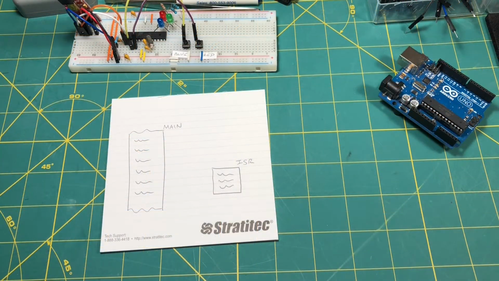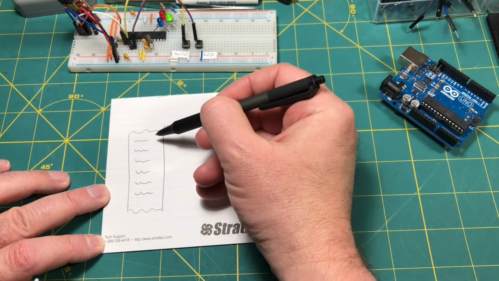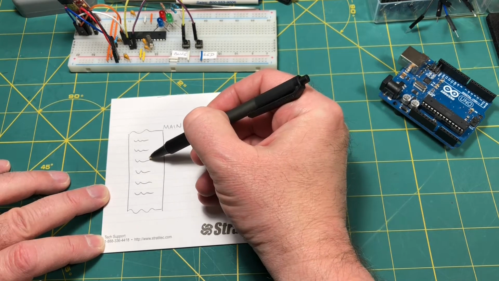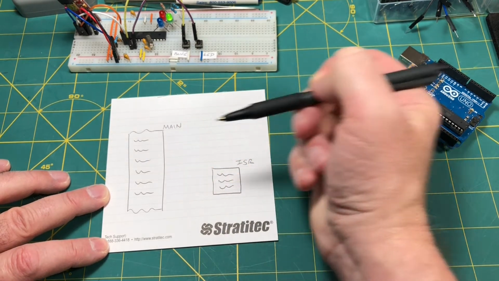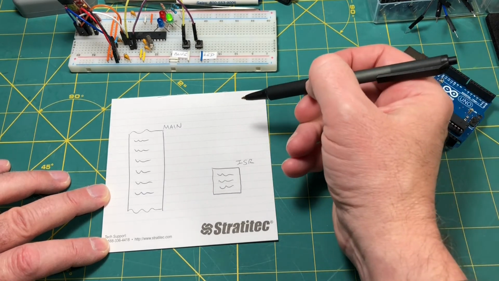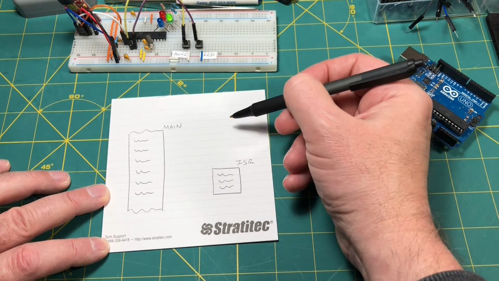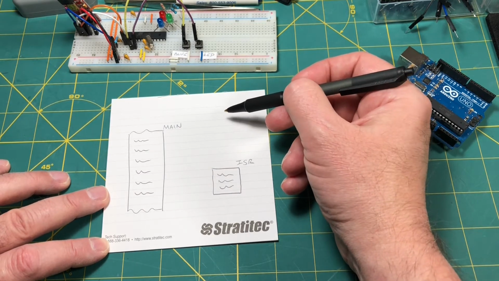Well, what is an interrupt anyway? If we're talking about a microcontroller or a microprocessor, the processor will be executing its instructions in order, one after the other, after the other, after the other. If an interrupt takes place, which is an external event, a pin changing state, can also be an internal event, it can be a software interrupt.